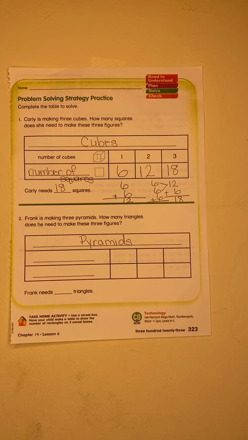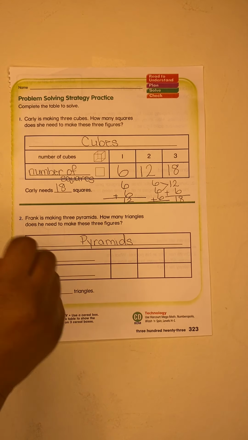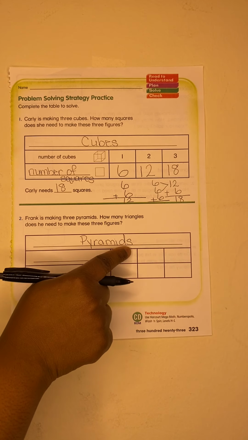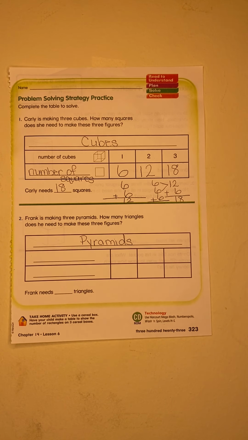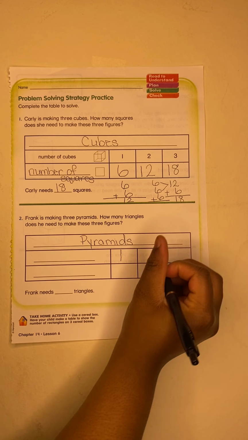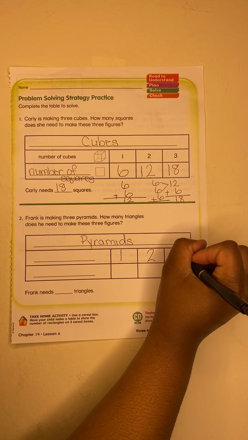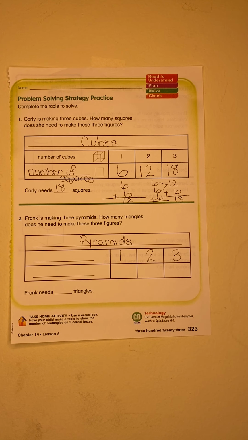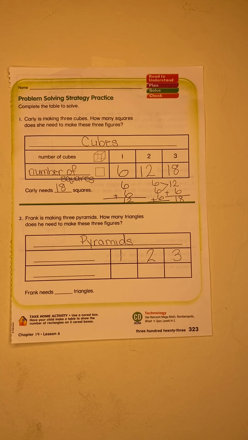He is making 3. He's making 3 pyramids. So in the first 3 boxes, we're going to write the numbers 1, 2, and 3. So let's go ahead and write the number 1 here, the number 2 there, and the number 3 here.